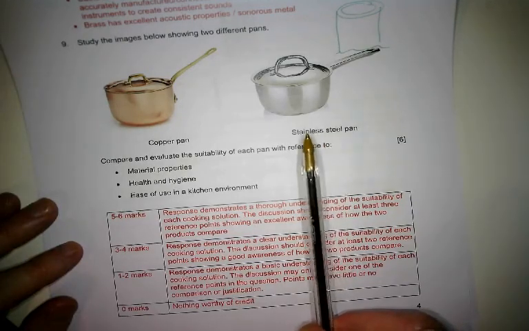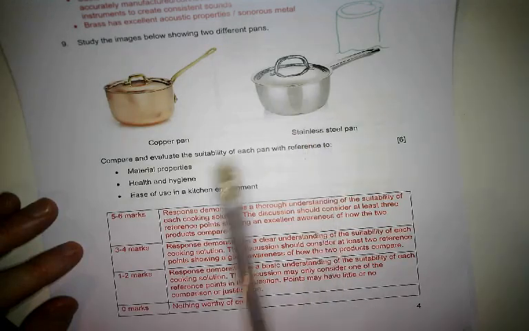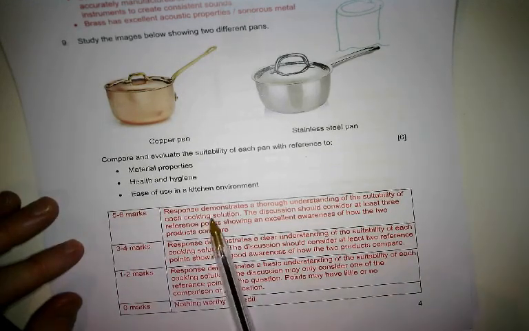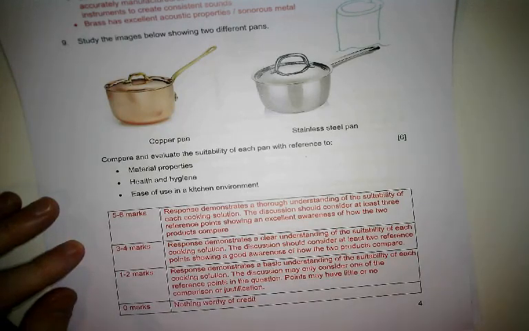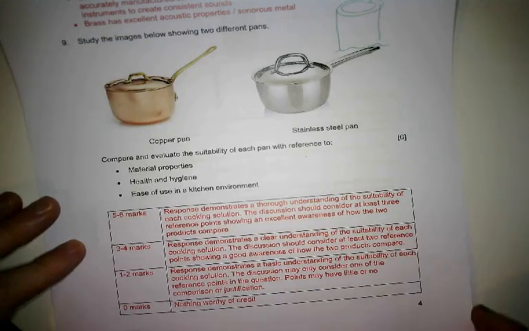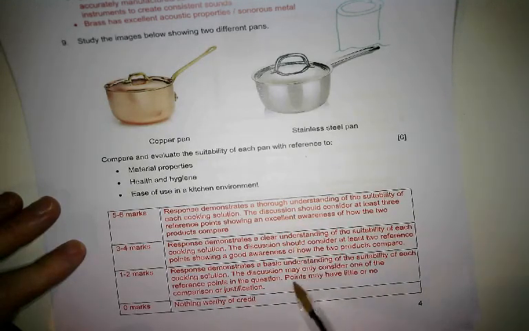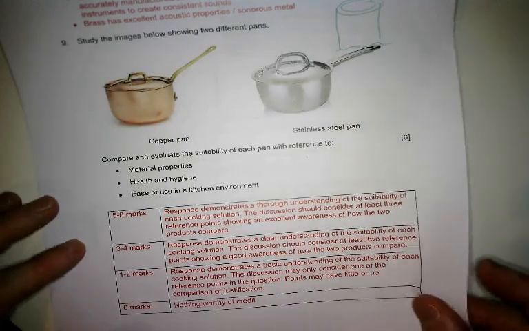So looking at material properties, health and hygiene, ease of use in a kitchen environment. And again, it's that sliding scale. So response demonstrates a thorough understanding of the suitability of each cooking solution. The discussion should consider at least 3 reference points showing an excellent awareness of how the 2 products compare. So we've got that kind of mixture there. Then we're looking at 3, we're looking at 2, we're looking at 1, or very little down to 0. Okay, if I flip that onto the next page, we can look at our indicative comments.